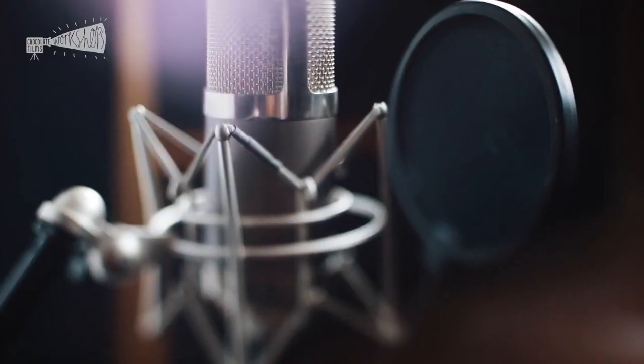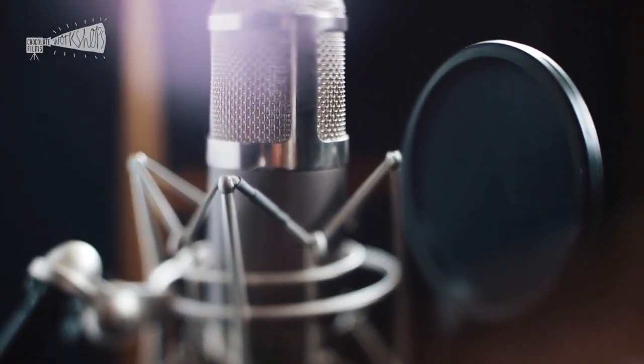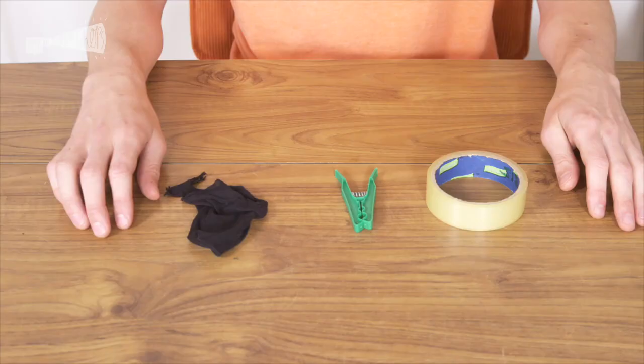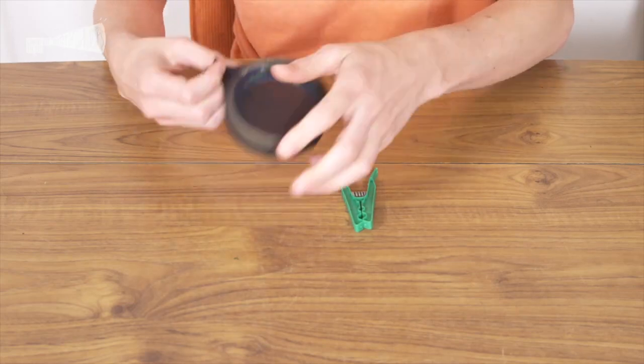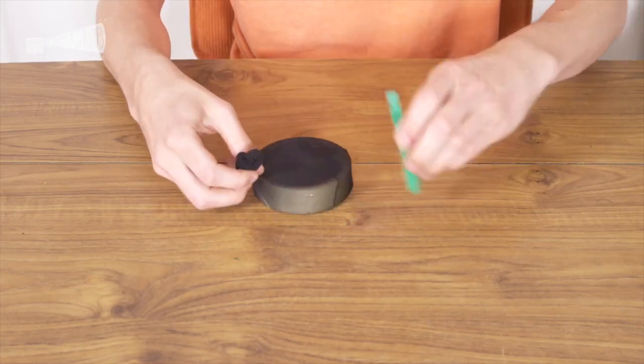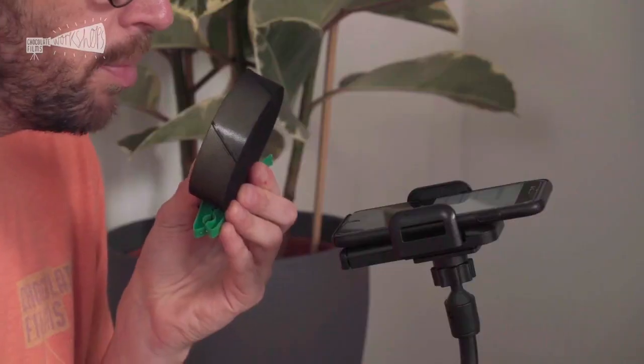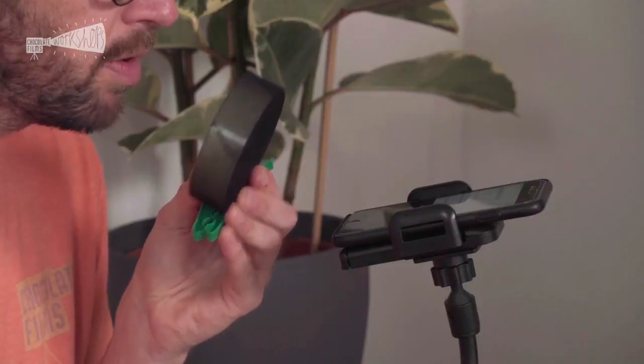Recording studios often use something called a pop shield, but it's actually quite easy to make one of these at home. All you need is a roll of sellotape, a clothes peg and some tights. Peter Piper picked a peck of pickled peppers. In proper recording studios, they also have material like foams on the wall, and this helps deaden the space. By that I mean it minimises any echo or reverberations, and it just sounds much better. A free and easy way of doing this at home is to record your voiceover underneath a duvet cover. Simple but effective.